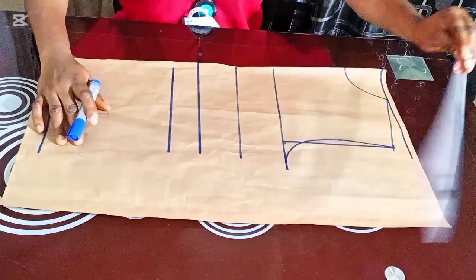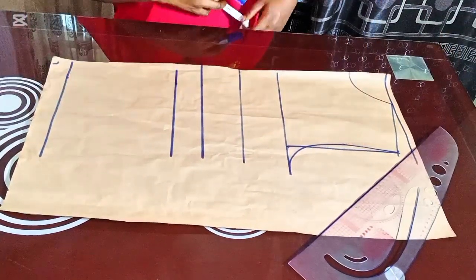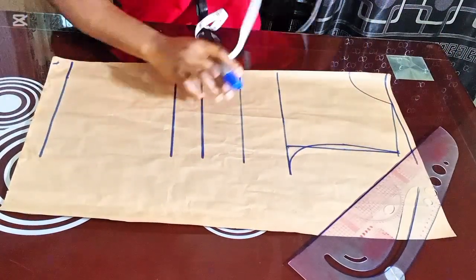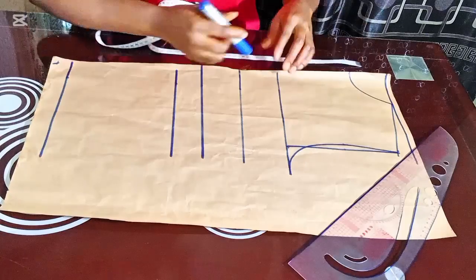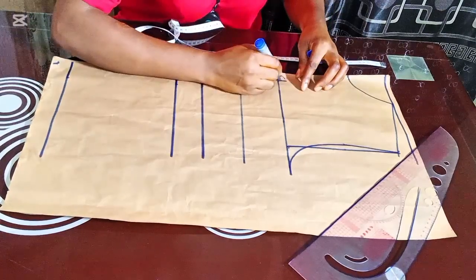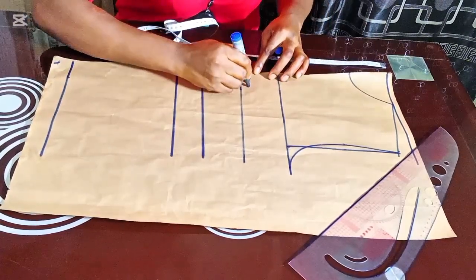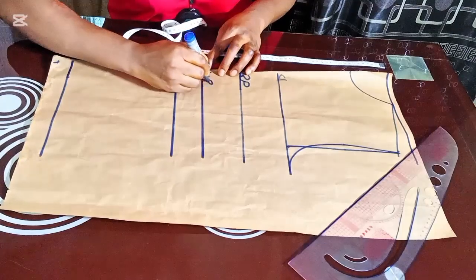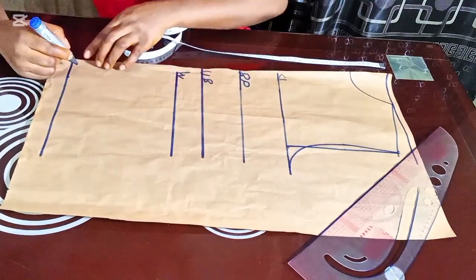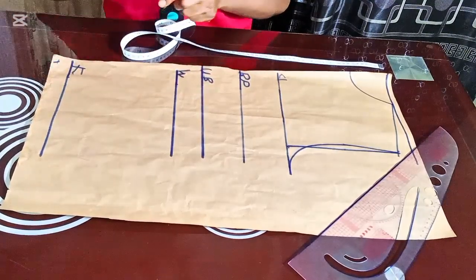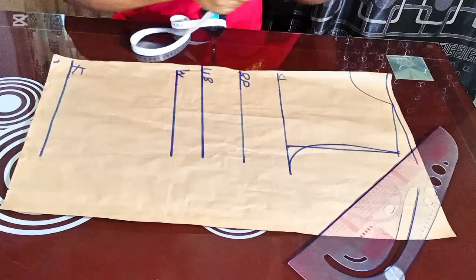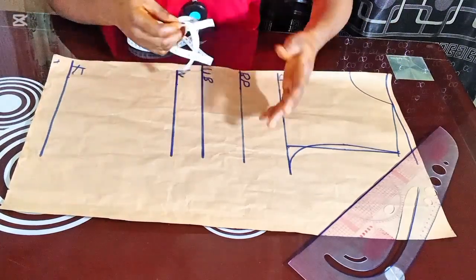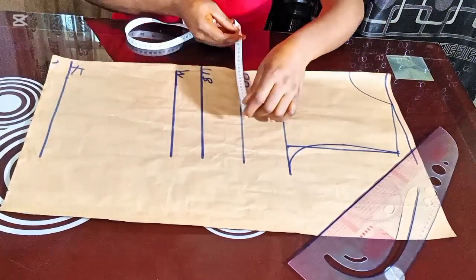At this point, we'll be getting our nipple to nipple measurement. But before then, let's go ahead to label the lines so we won't get confused. C for chest line, BP for bust point, under bust, waist, and then our full length. Now there's a formula for getting this nipple to nipple measurement.